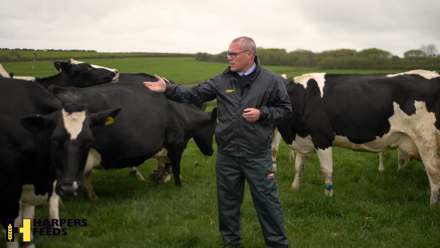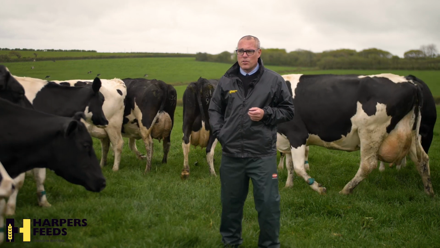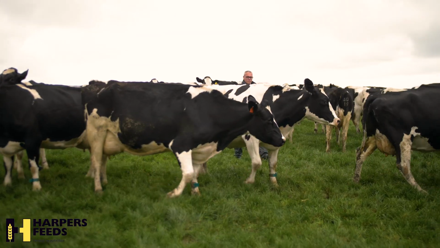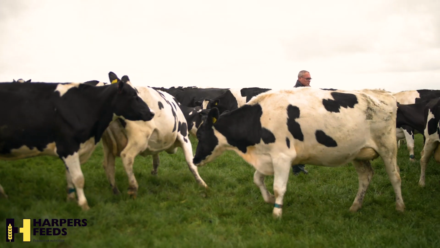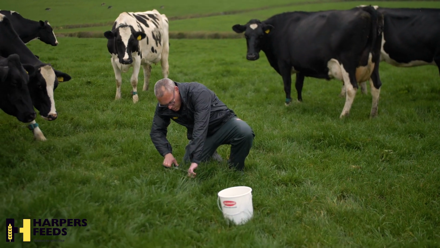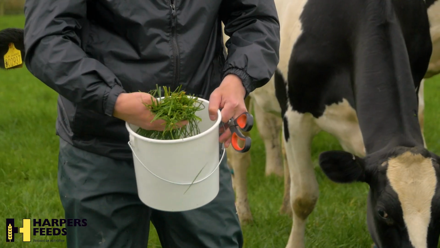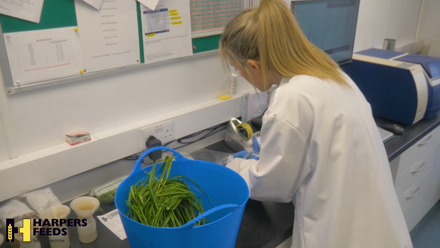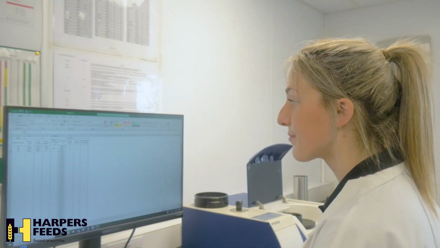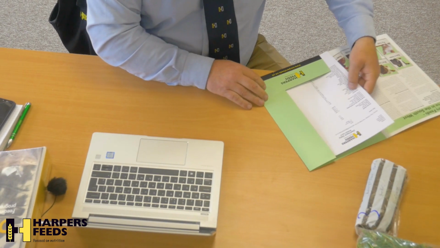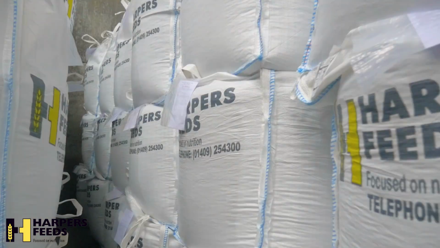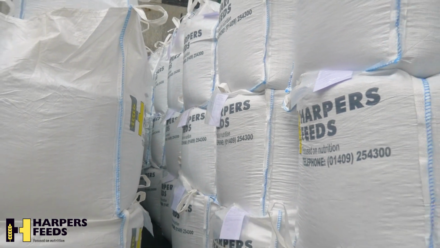As you can see, the cows here are in great condition for a grazing group, and the sward here has been tightly managed to get the most effective use out of it. So we take some grazing samples back to the lab to analyse the NDF, the protein and the ME and the sugars of the grass. And one thing with Harper's is that we're able to completely form a bespoke ration to complement these high oil grasses.